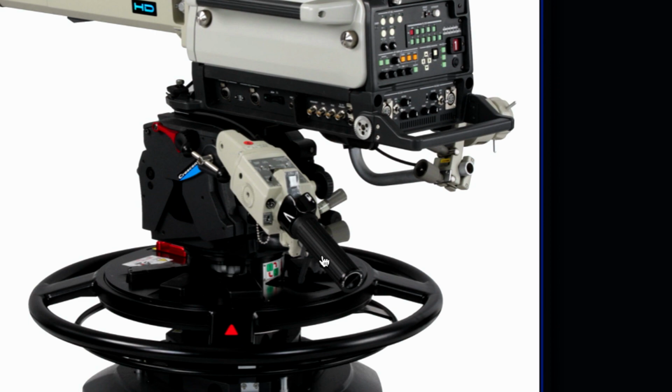Or however the director wanted them. But the first thing you do is you zoom in all the way, you get what's called critical focus, and then you zoom out.